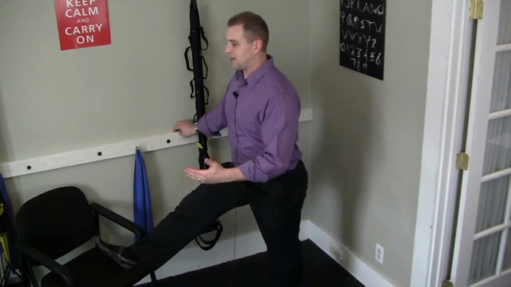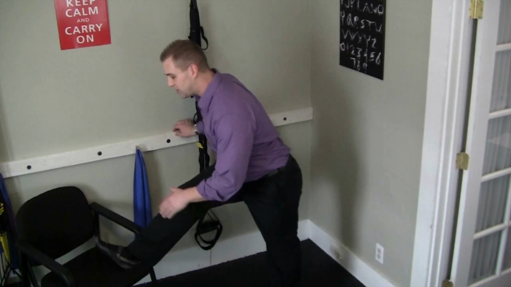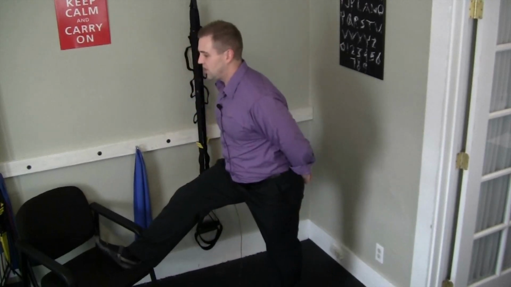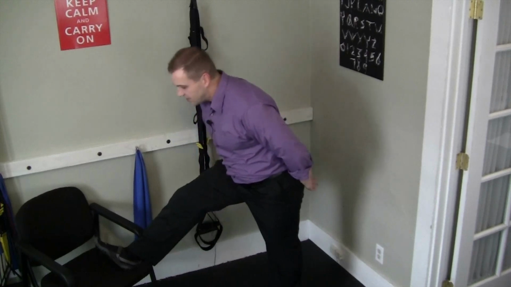So if you feel like you can't get very far, go ahead and bend that knee just a little bit so you can bend down a little bit. Now again, we're not trying to reach for our toe. That's not the goal of this. What we're trying to do is just get the hamstring to stretch, which is right in through here. Okay, so you're going to hold that for about 20 to 30 seconds each leg.